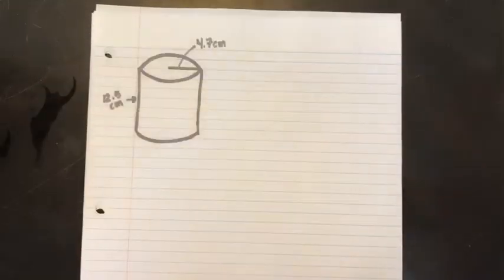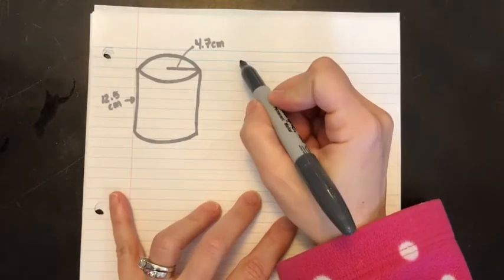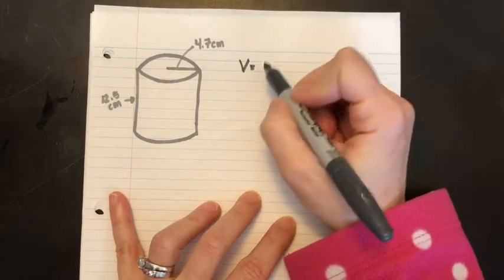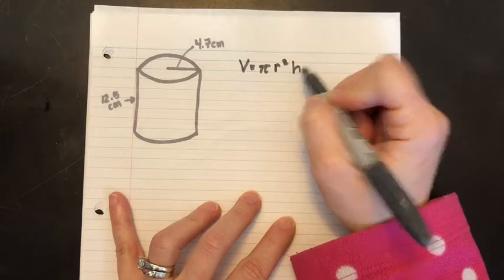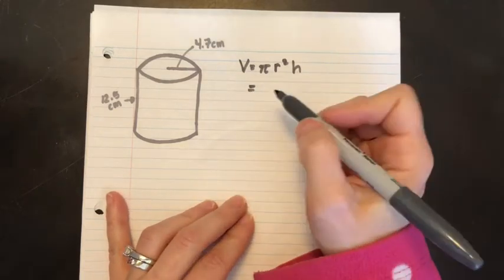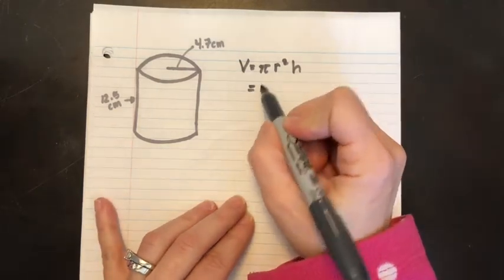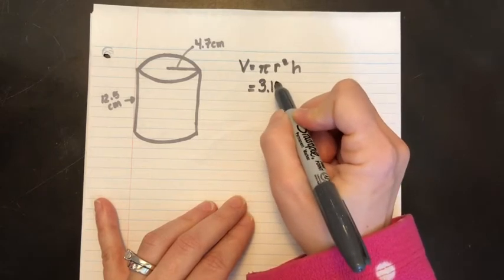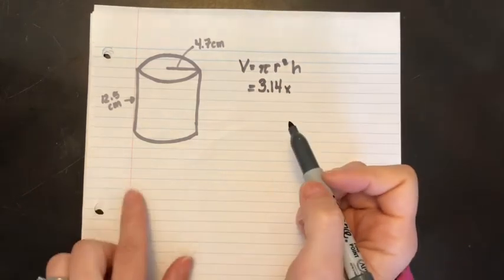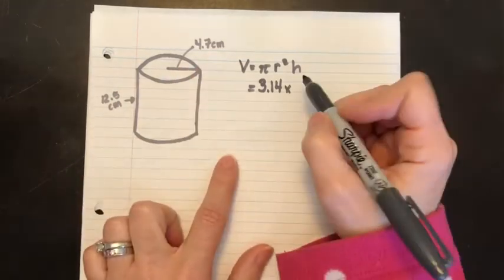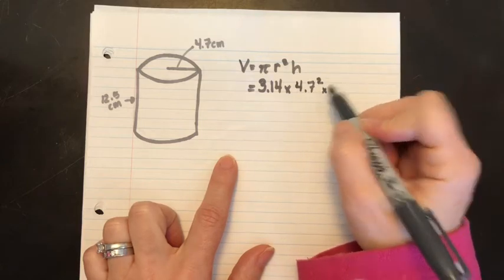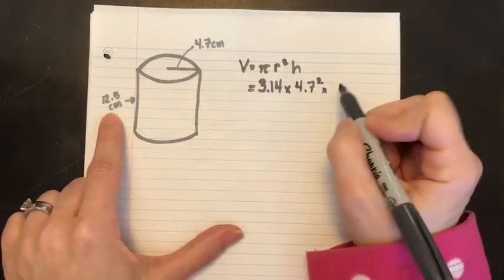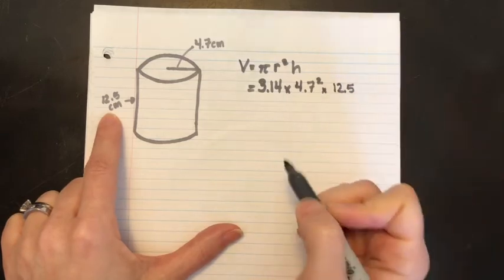Okay, so here we are with a problem to work through. The very first thing I'd like everyone to do is start by writing that formula. So volume equals pi times radius squared times the height. And then the next thing you're going to do is substitute in your numbers. So where it says pi, I'm going to write 3.14. Where it says radius, I'm looking at my problem and I'm seeing my radius is 4.7. So it's going to be 4.7 squared. And that is going to be multiplied by the height, which in this case is 12.5 centimeters.